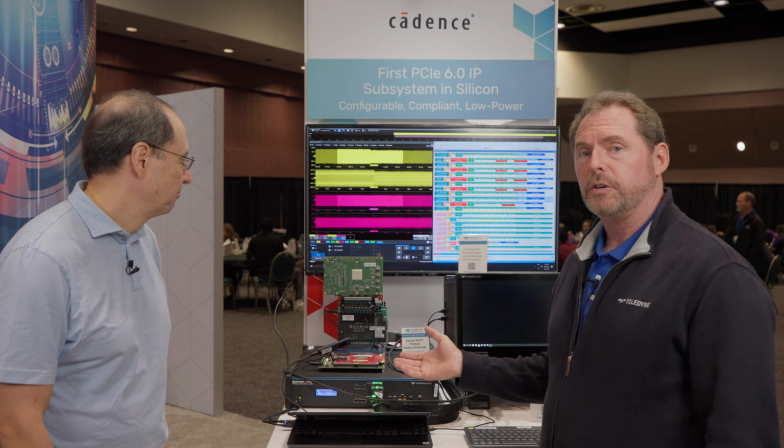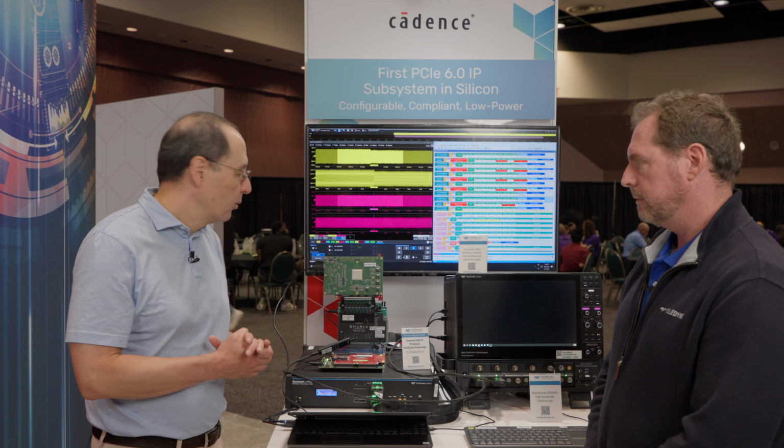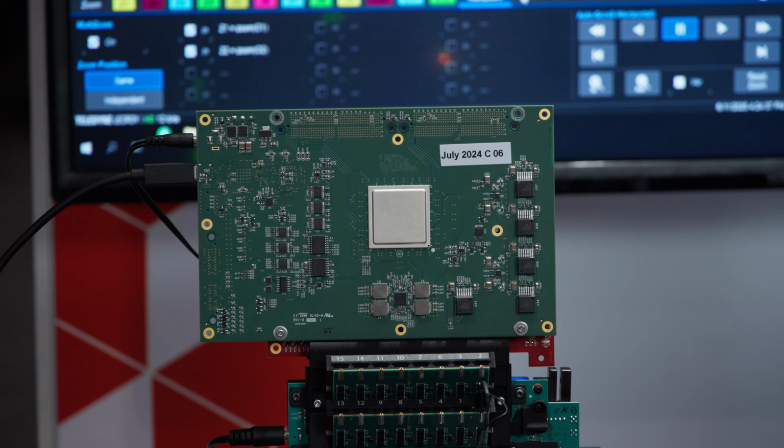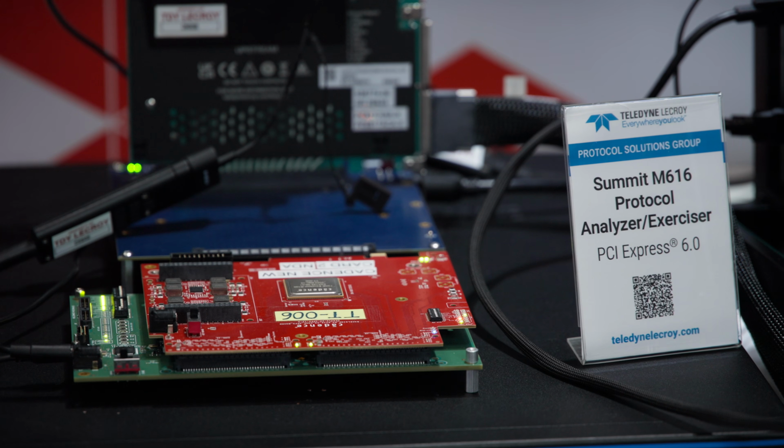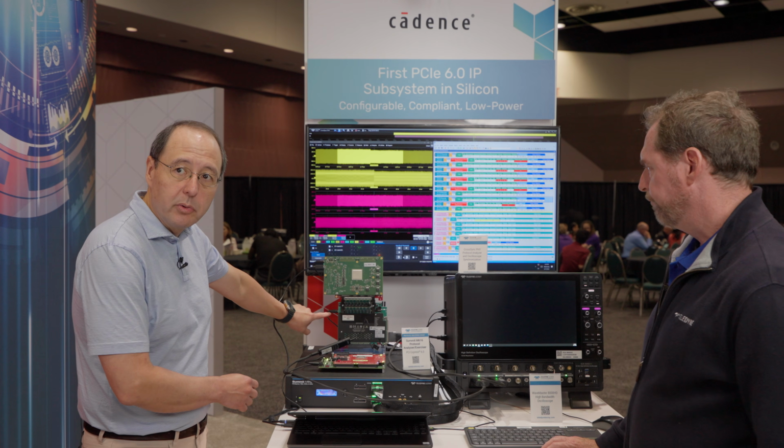And we're here to talk to you today about our Gen 6 CrossSync PHY test solution. Okay, we have it hooked up to the Cadence PCIe subsystem demo, where we have one of our test chips acting as endpoint and one of our test chips acting as root port, connected through a backplane, and then with the interposer from LeCroy sitting in between.